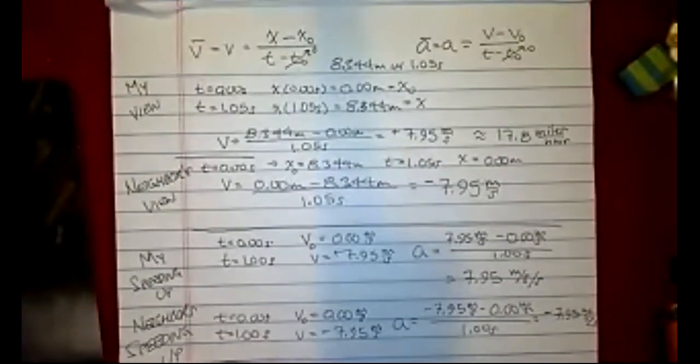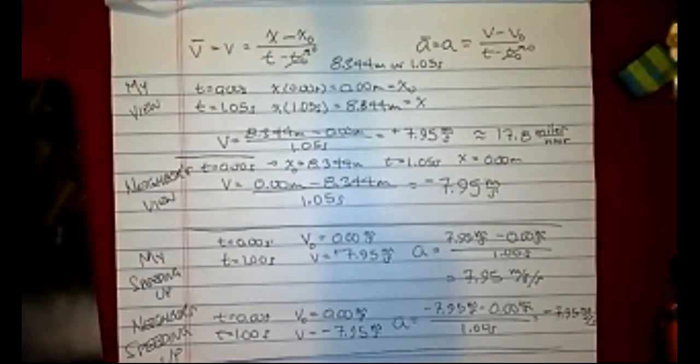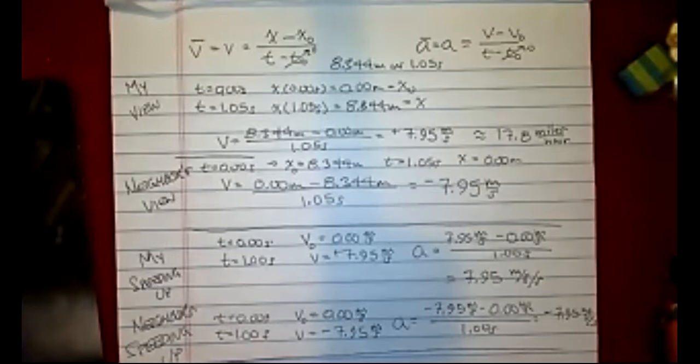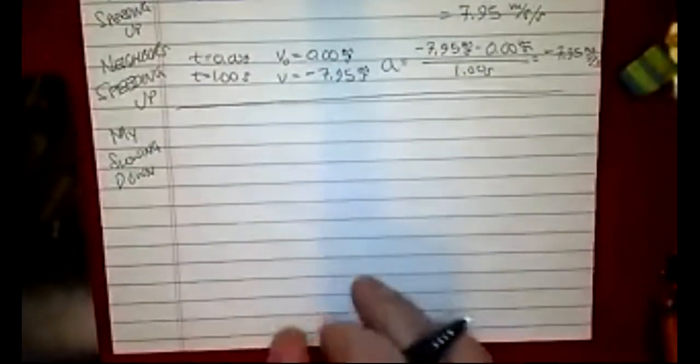So now I'm going to try my coordinate again, but this time, instead of speeding up, I'm going to use it as if it's slowing down. So slowing down. So I'm going down here. I'm going to take some new data.